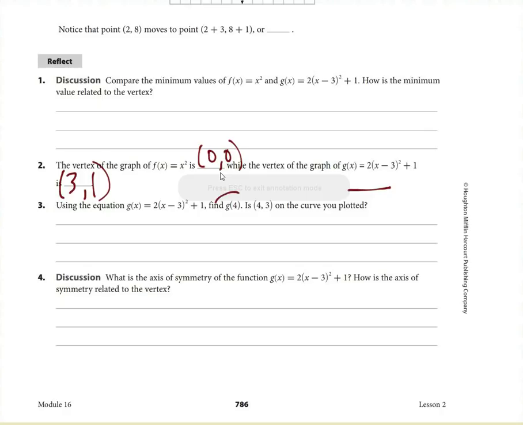Okay, so to find g of 4, we would want to plug in a 4 for x and simplify. So I'm going to do a lot of this in my head. But if I plug in a 4 for x, 4 minus 3 is 1. 1 squared is 1. 1 times 2 is 2. And 2 plus 1 is 3. So that would in fact mean that it does go through the point (4, 3), because when x is 4, y is 3.